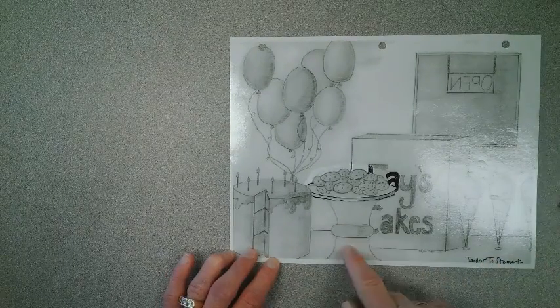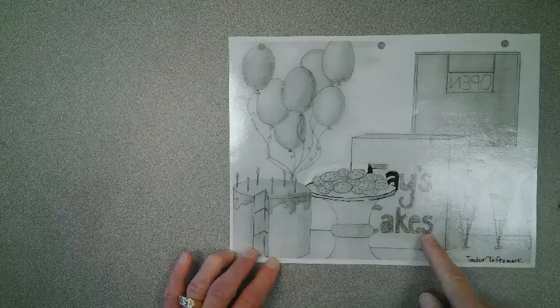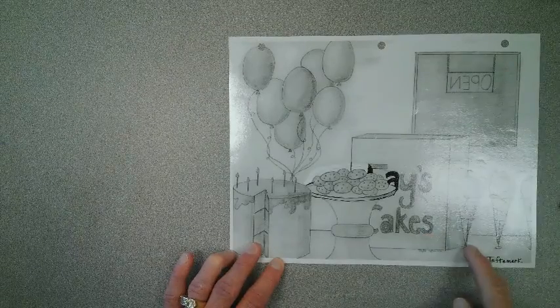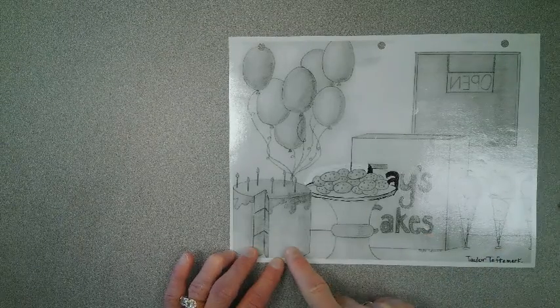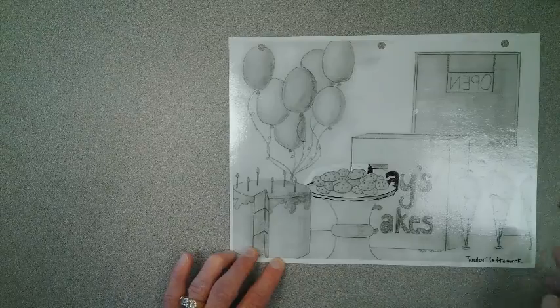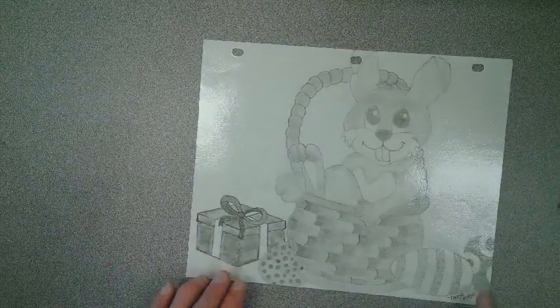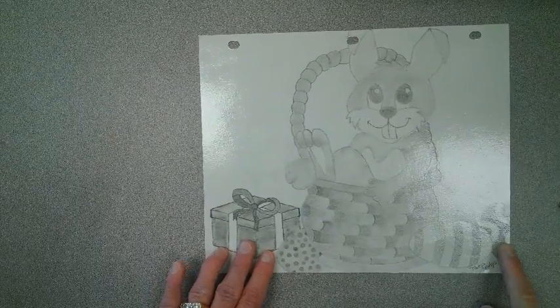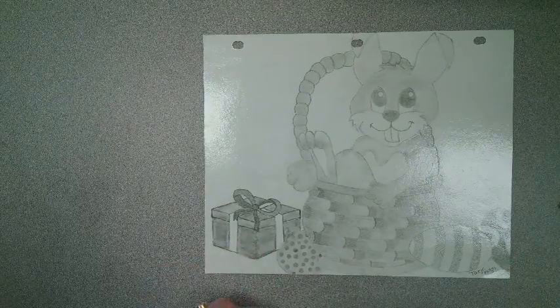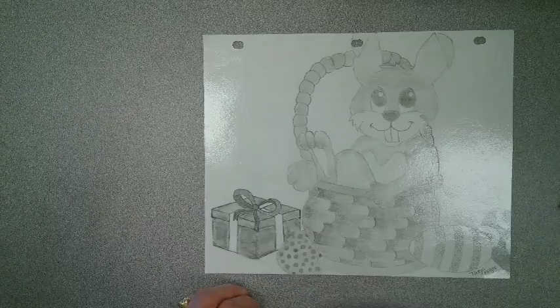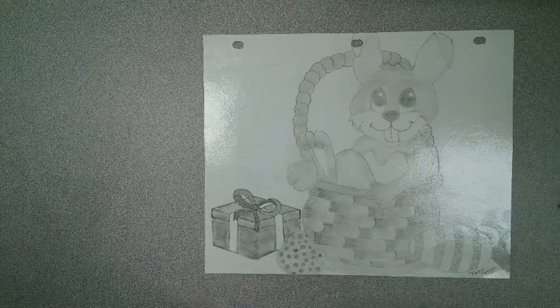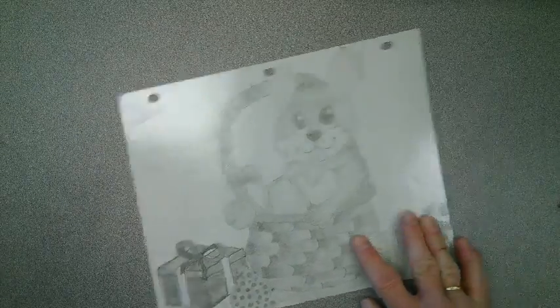Balloons, a plate of cookies, a box, ice cream cones, a cake, a birthday theme. Here is a holiday theme of Easter. Again, present, goodies, Easter eggs, a bunny rabbit in a basket. Nice capturing of this theme.